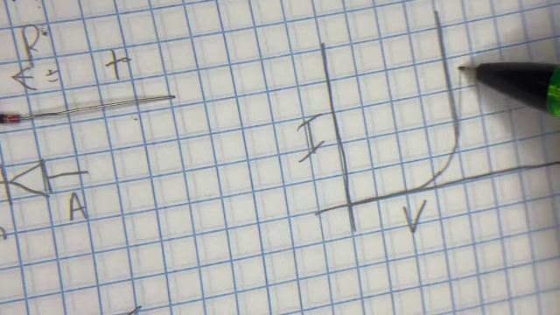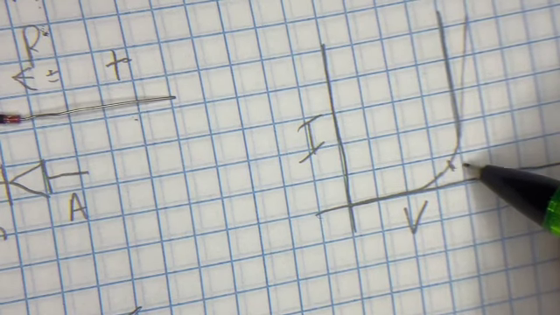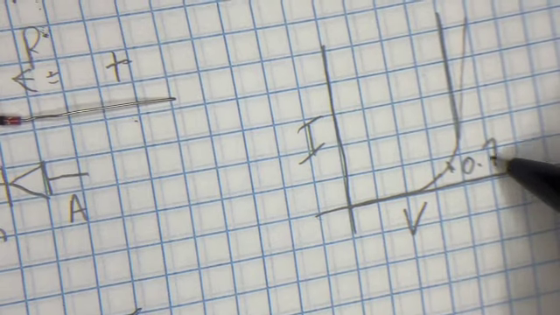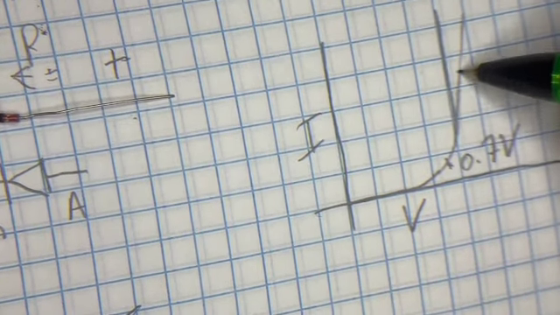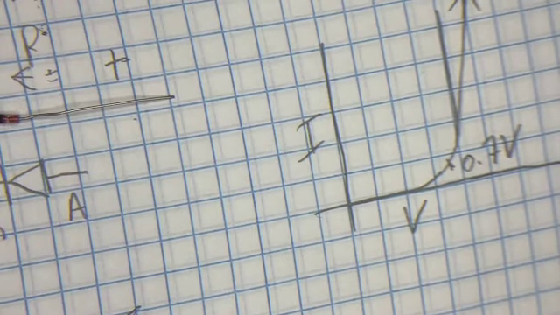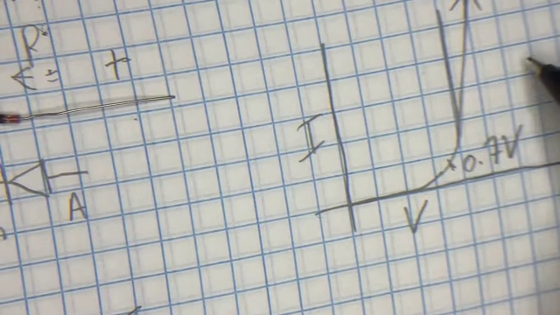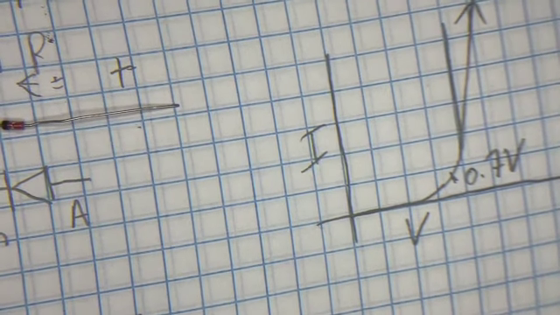Not quite as straight up as this. It'd actually be more like this. But right about here, we get 0.7 volts. And this increase in current just keeps going. Within a small voltage range, the current will shoot up exponentially.